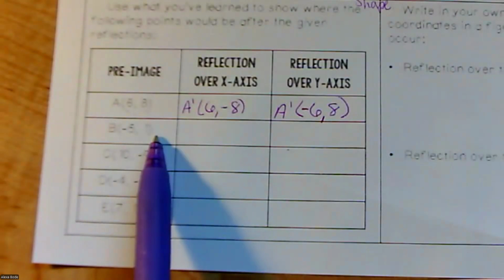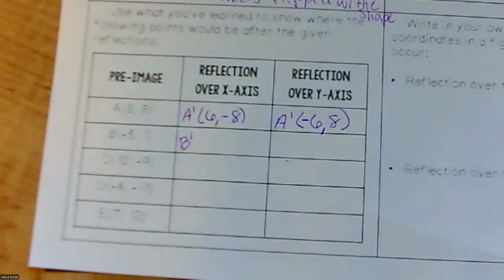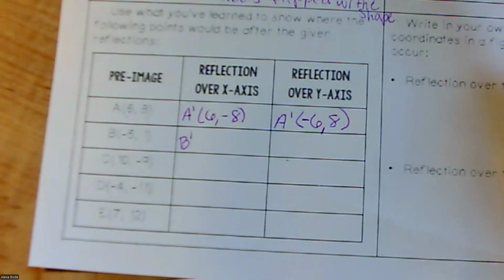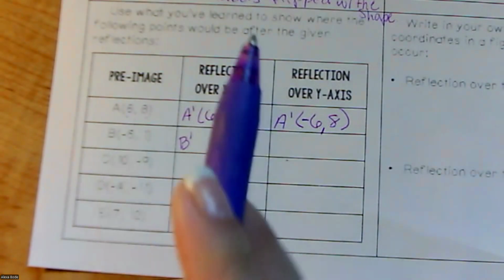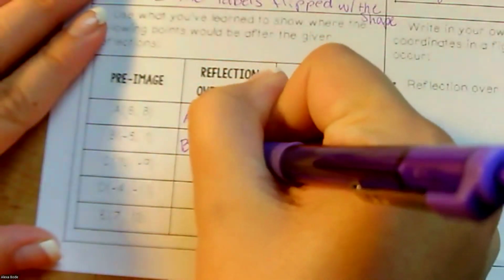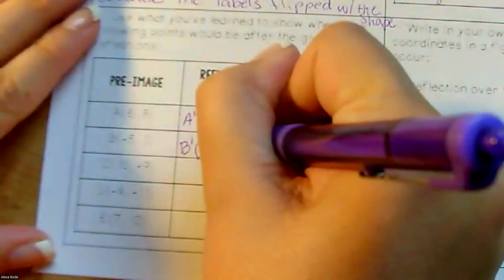B, we have (-5, 1). So B prime, -5 being our x value and +1 being our y value would put it into quadrant 2. So reflecting it over the x-axis would put it in quadrant 3, that negative quadrant. So again, reflecting it over the x-axis, the x value stays the same. The y value becomes its opposite. So that +1 would become a -1.